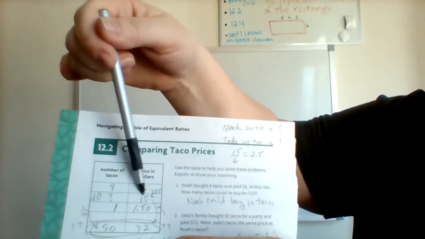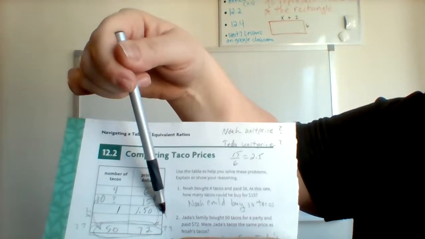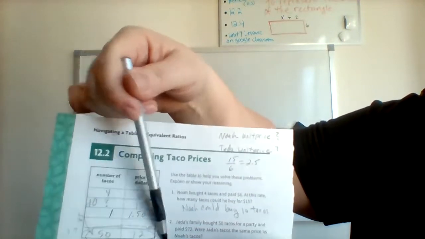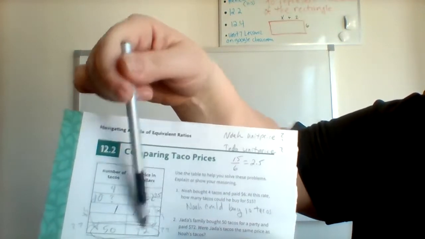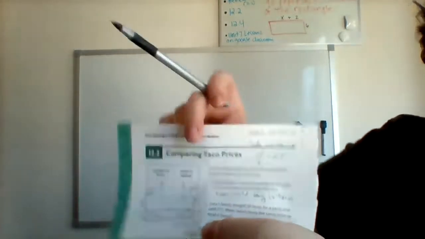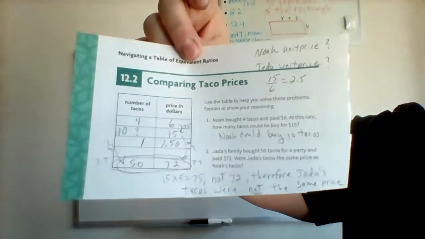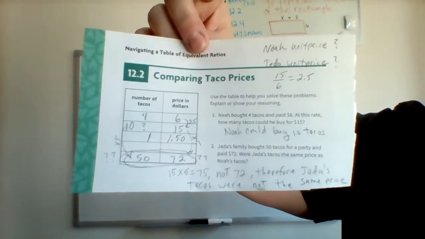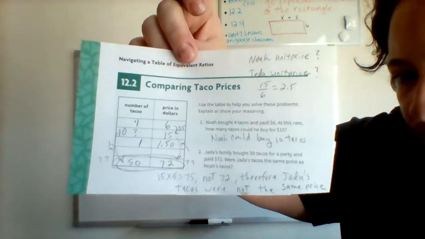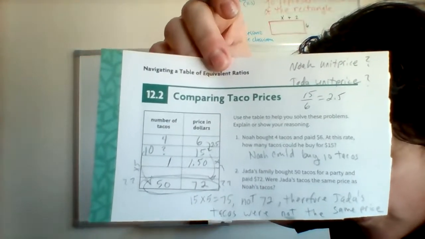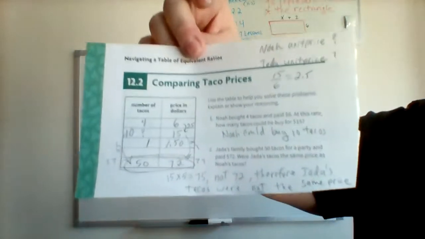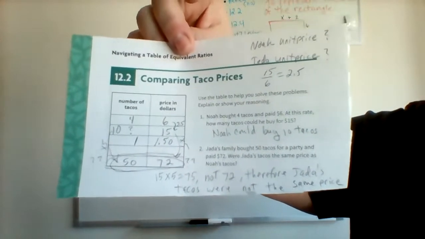Then what is 15 times 5? Is it 72? No, I found it to be 75, which means that Jada is not paying the same price.